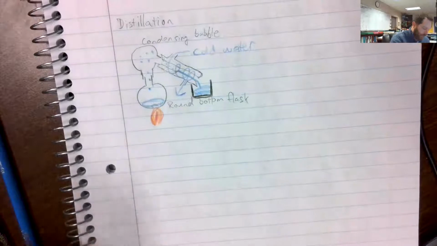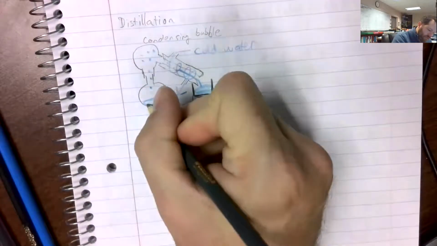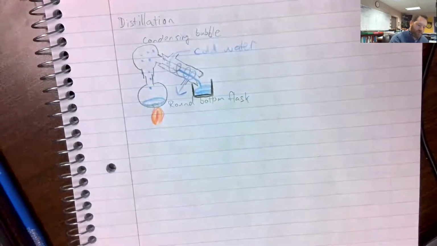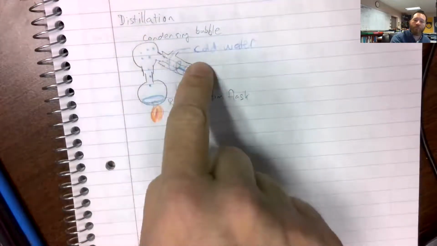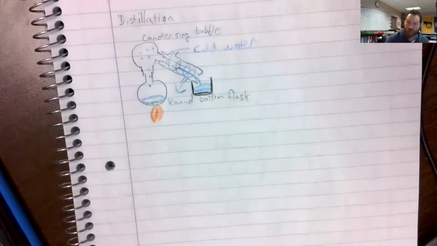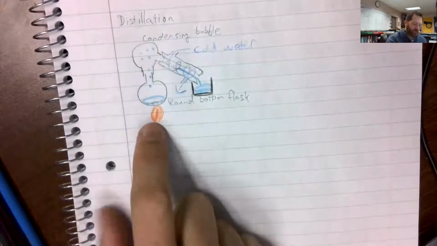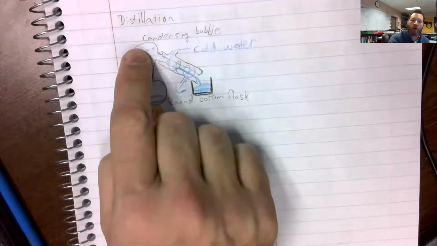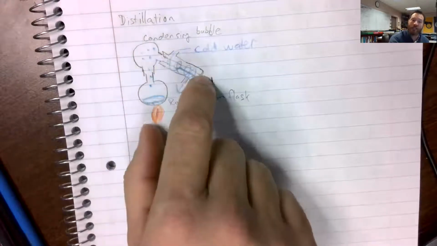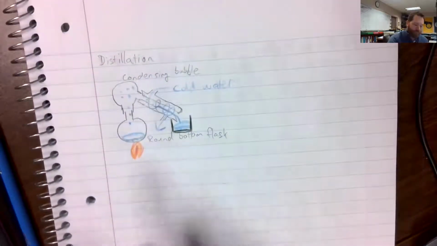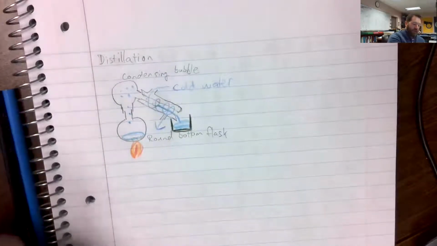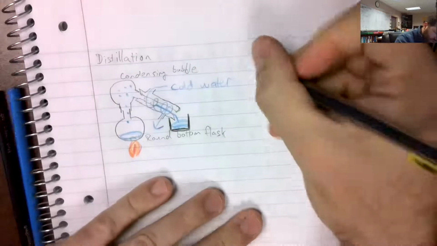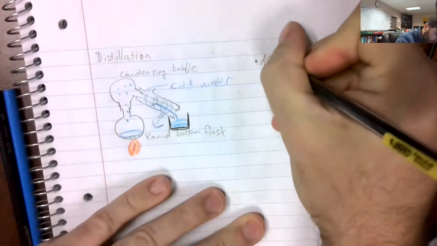So now our salt would be left here. Our water would boil off. Salt is not going to boil at 100 degrees, but water will. So we just heat it to 100 degrees. The salt stays. The water boils off. The water is collected and brought back. And we can collect our water. So this is really a cool technique, in my opinion. Allows us to separate two liquids even.